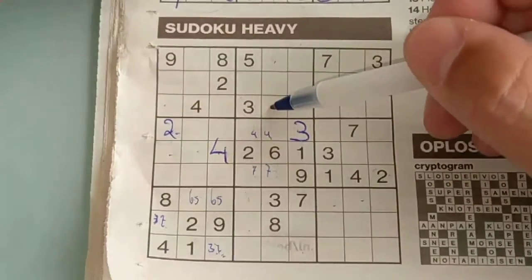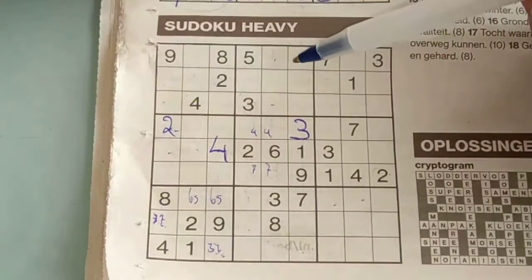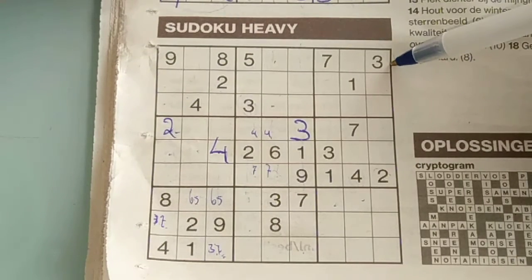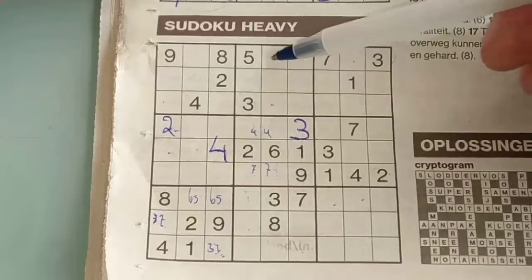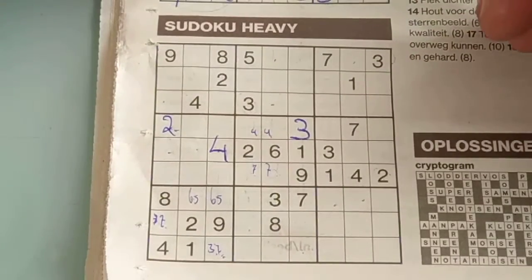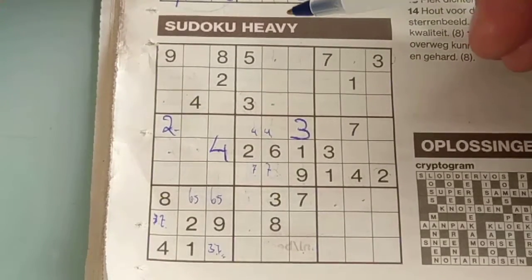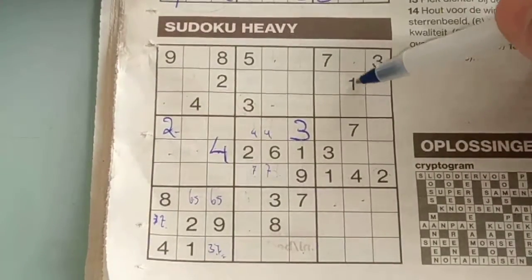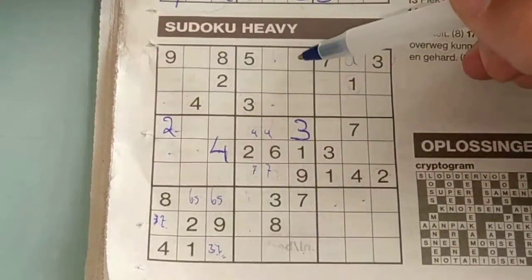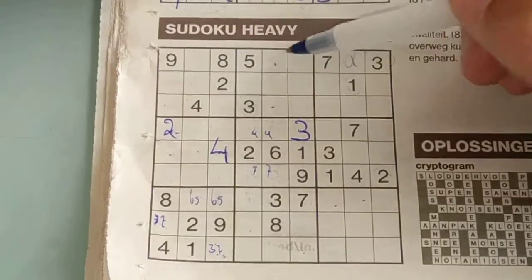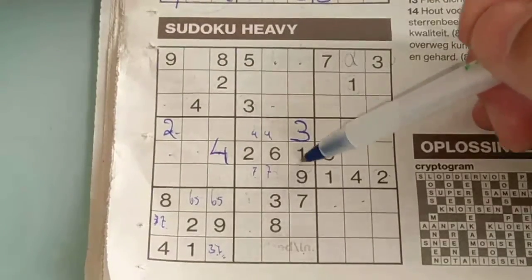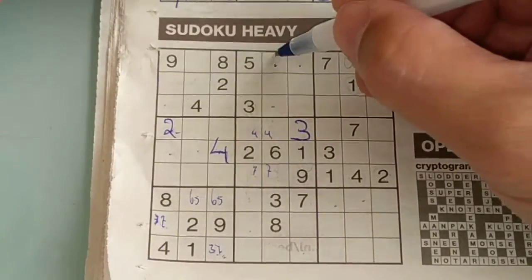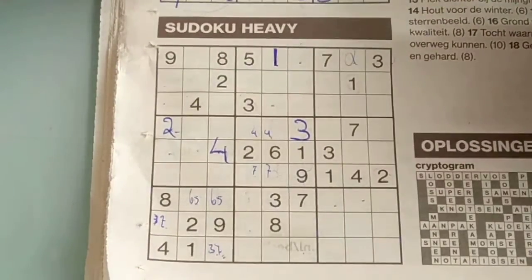We have, in the first row, 4 missing numbers. One of the missing numbers is a 1. I see here 1, so no 1 there. Here also 1, no 1 there. So the 1 could be here or could be there, but we see here already a 1, so no 1 there. The only place for the 1 should be here.